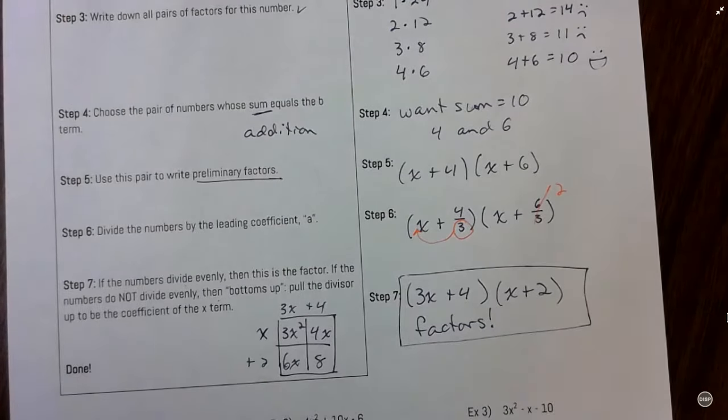So step 4, choose a pair of numbers whose sum equals the B term. I want to add these all together and see which ones come out to negative 17. So let me do that in a different color. Negative 1 plus negative 30, well, that's negative 31. Sad face. Negative 2 plus negative 15, there's negative 17. Woohoo! It works. Cool. So here are my factors that I want to work with.